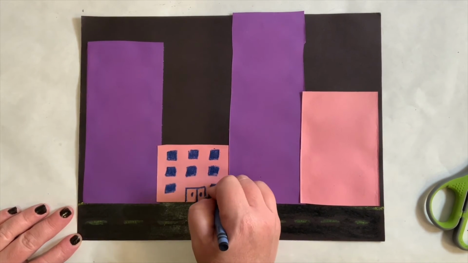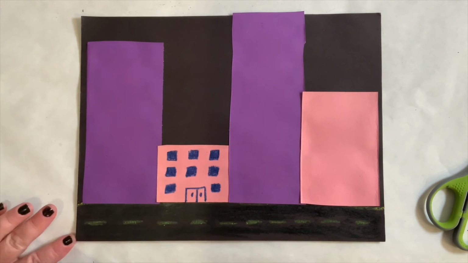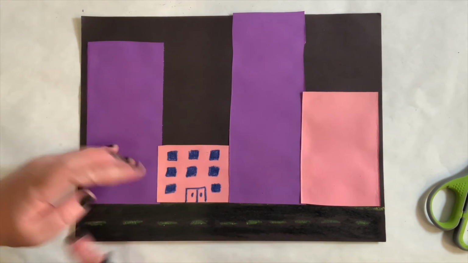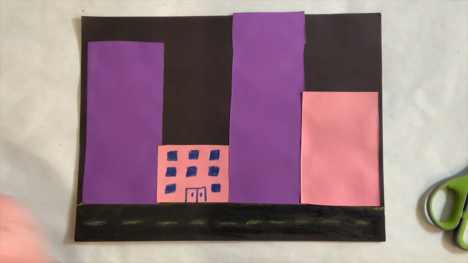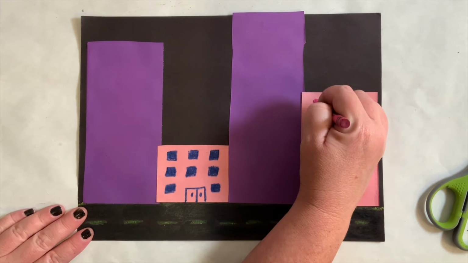Now let's pretend you're going to go visit the city, right? What do you think it would be like to live there? You would pretty much have to really like having neighbors, huh? Because maybe you'll live in an apartment complex and it'll go way up to the 10th floor even.